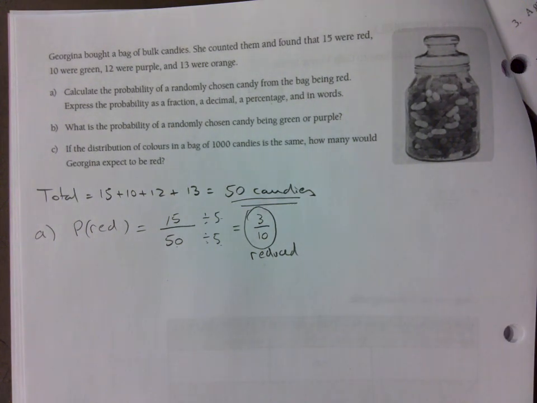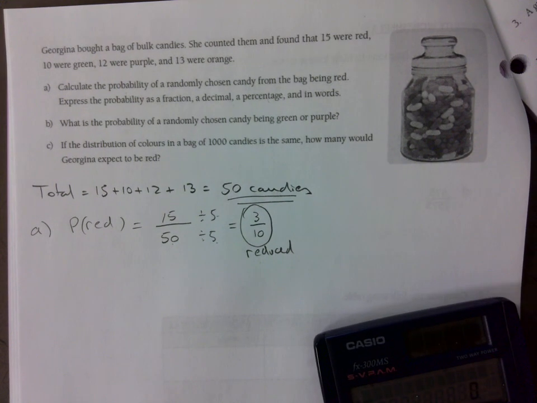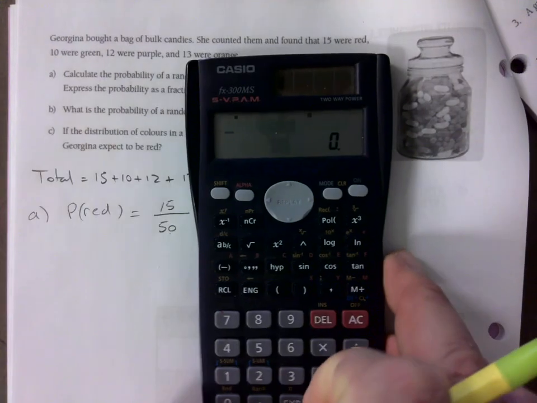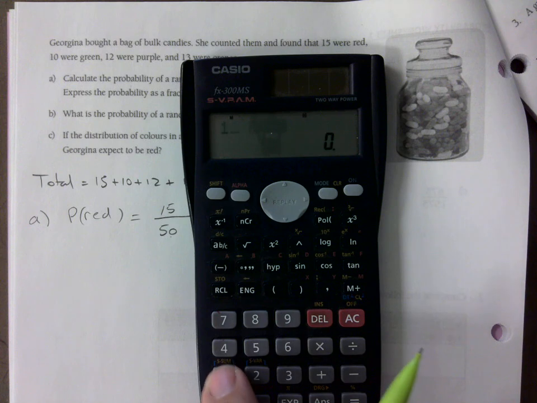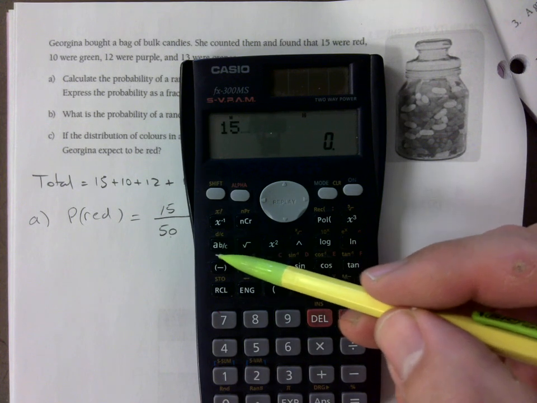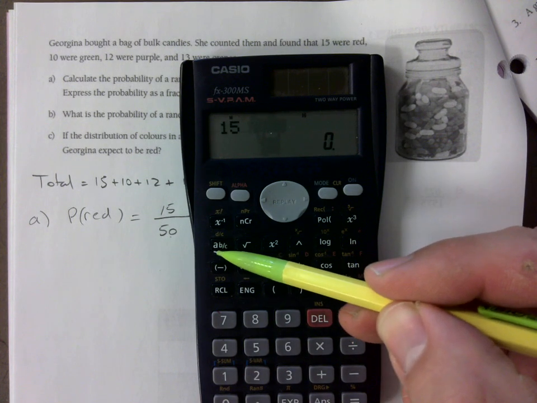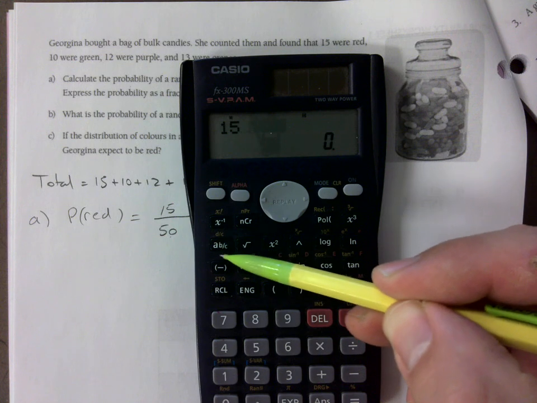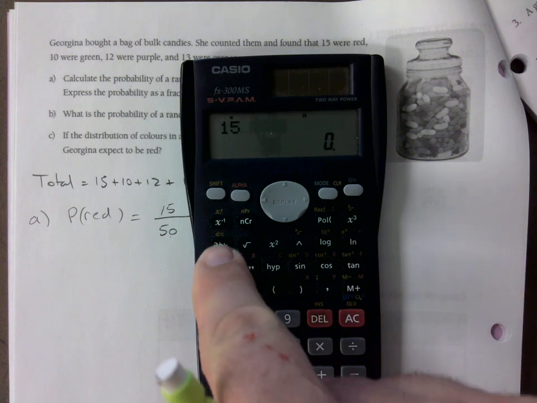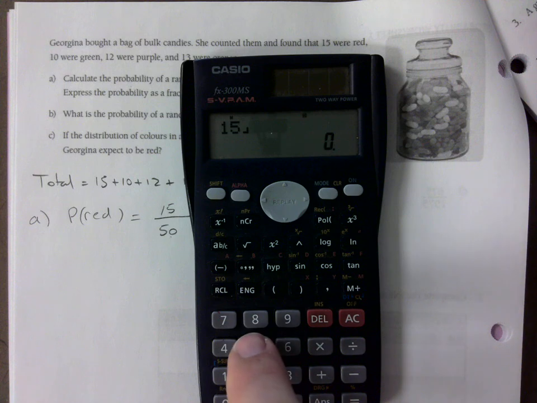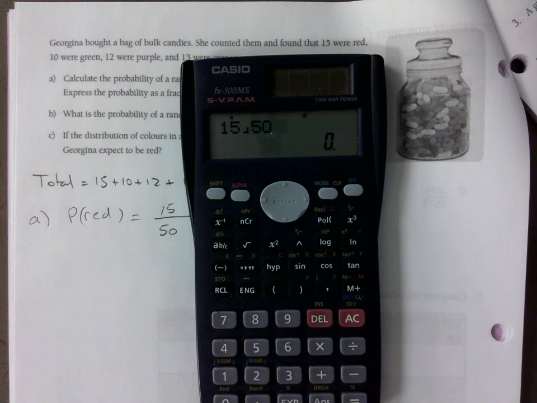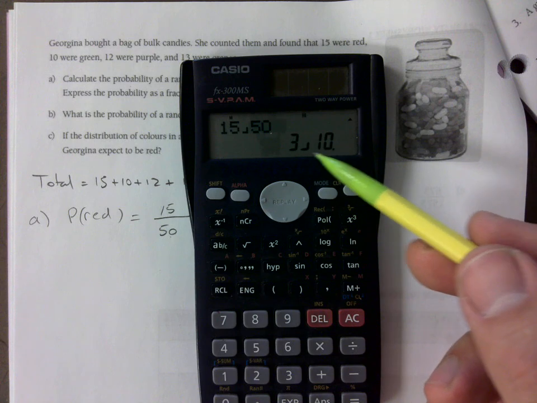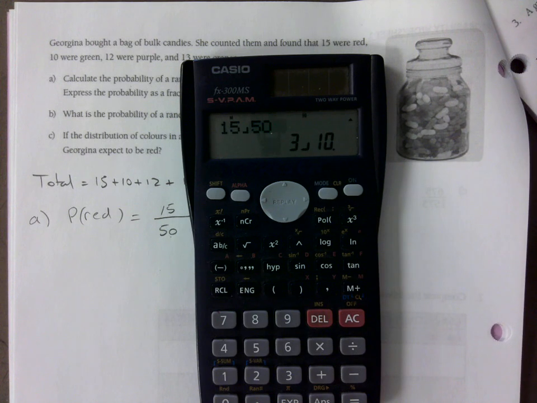I'll just show you how to do it on your calculator. Most of your calculators will have this feature. If you have this button right here where my pencil is hovering, it's like A, B/C. It's like a fraction, to enter a fraction. So if I press 15 and then press that button followed by 50 and then hit equals, it will reduce it for you. It's 3/10.